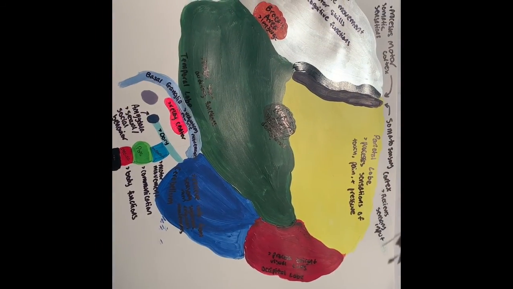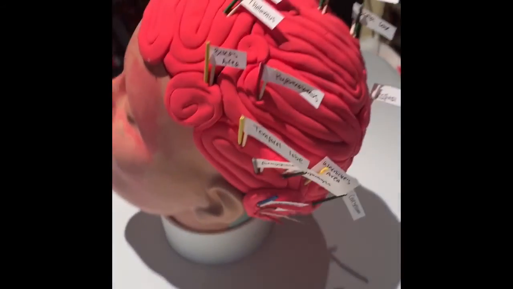Here's the whole thing all together. I actually made this model first, but I hated it, so I decided to paint it.